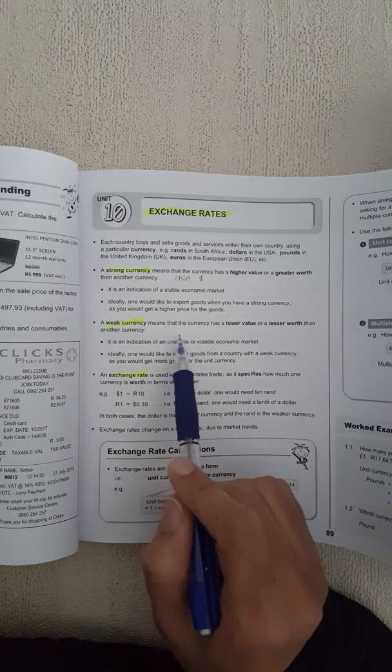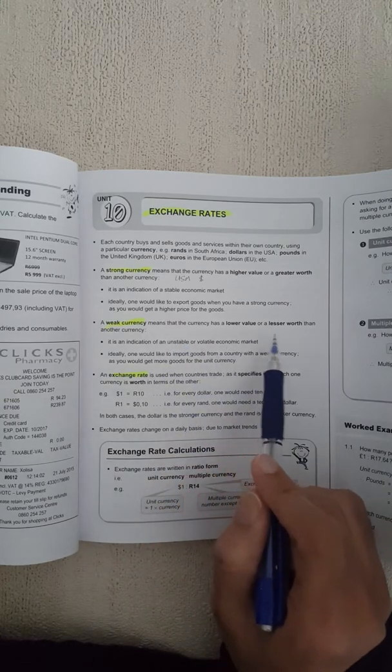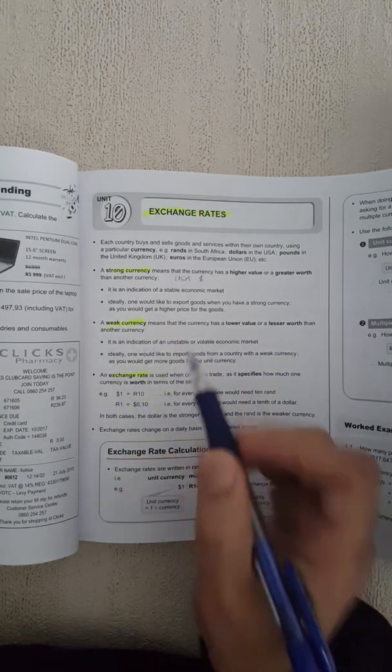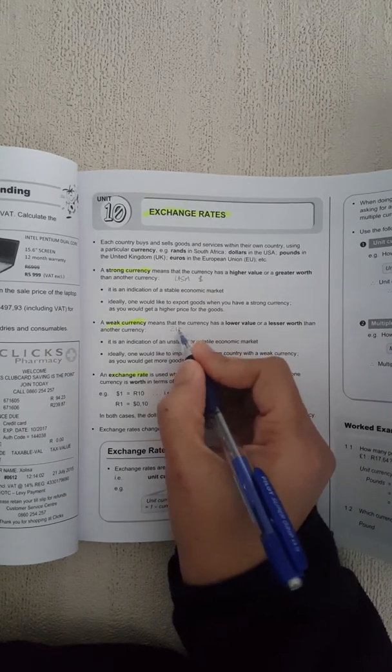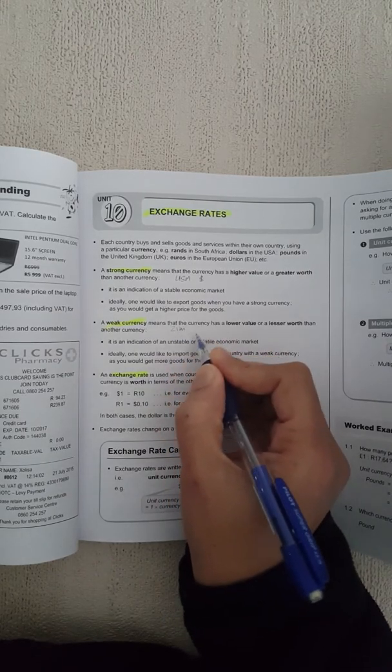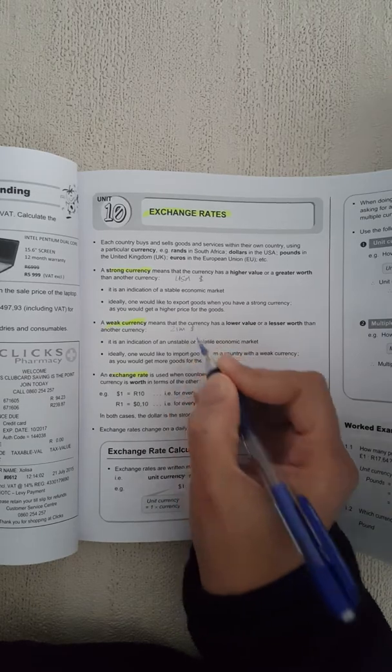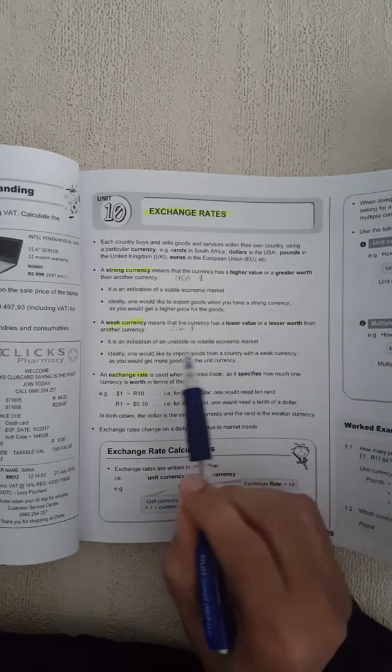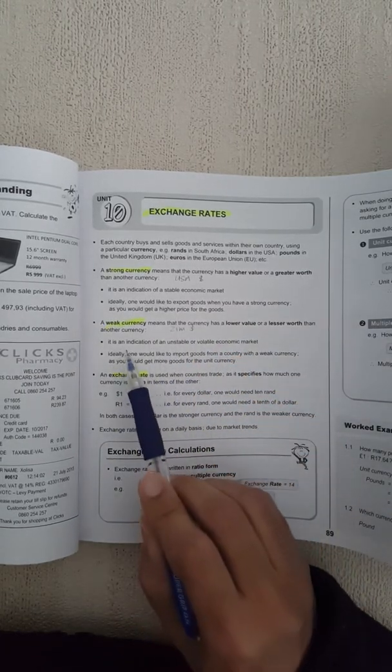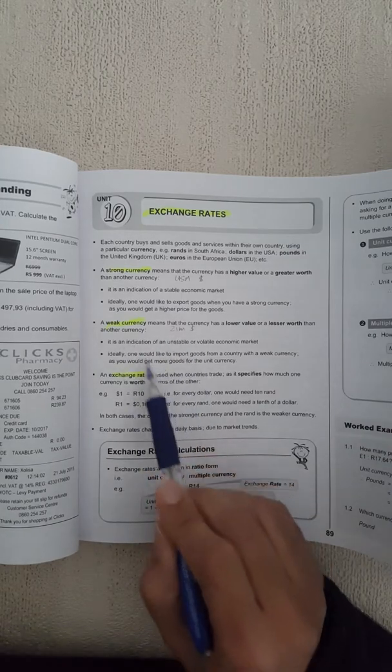Now, a weak currency means that the currency has a lower value or lesser worth than another country. The example we can use is Zimbabwe. If you go to Zimbabwe, they have a Zim dollar, and their Zim dollar is worth peanuts. It's worth very little. So if you go there with your rands, you're getting a lot of Zim dollars, right?